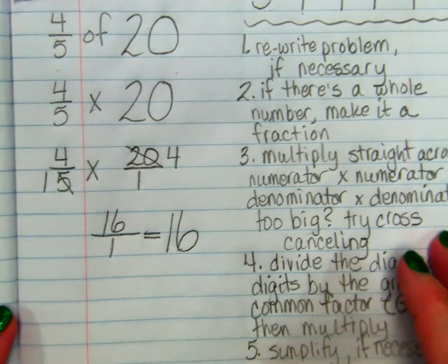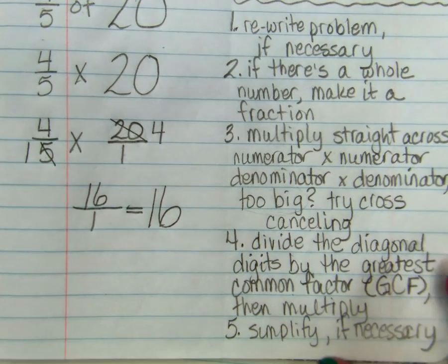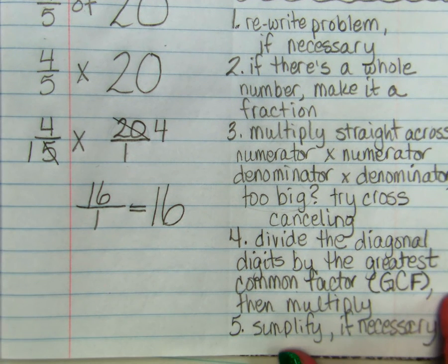All right, it's going to be a great day. This is kind of fun. I hope you enjoy multiplying fractions as much as I do. Let's do this thing called multiplying fractions.